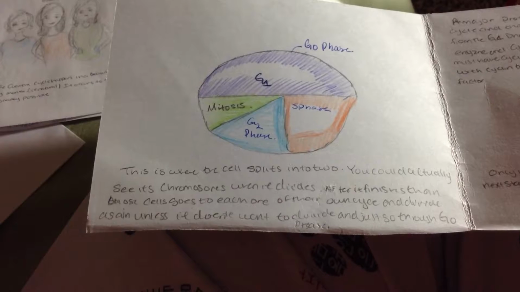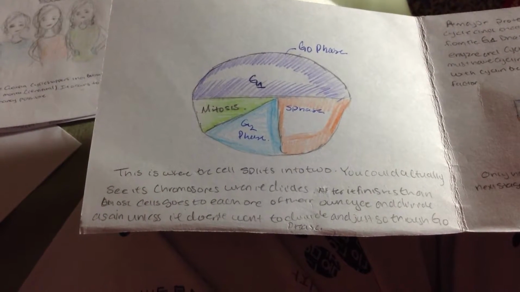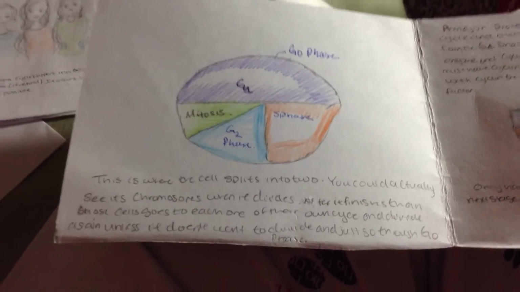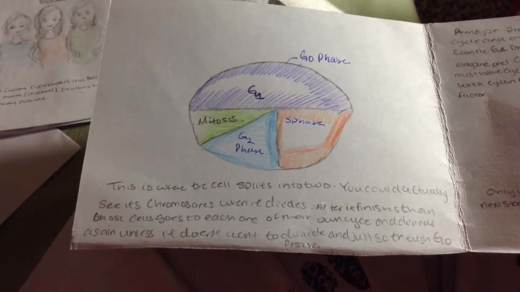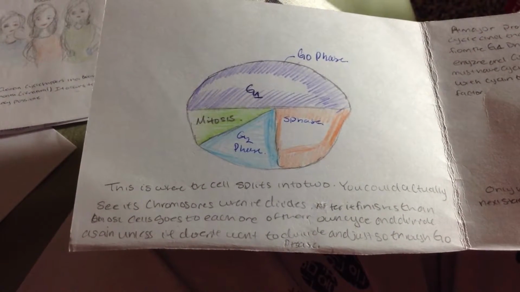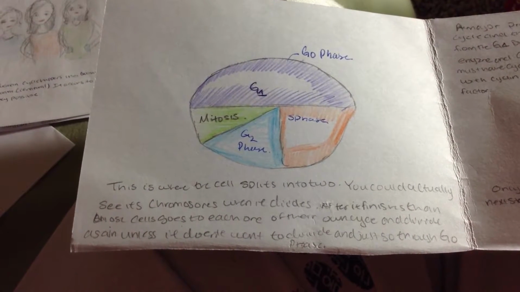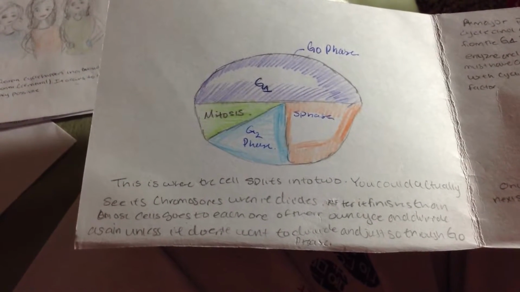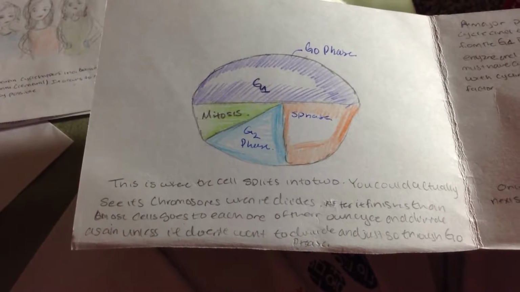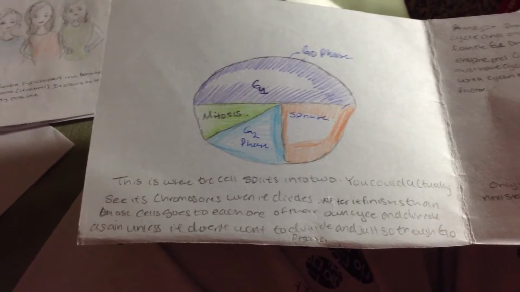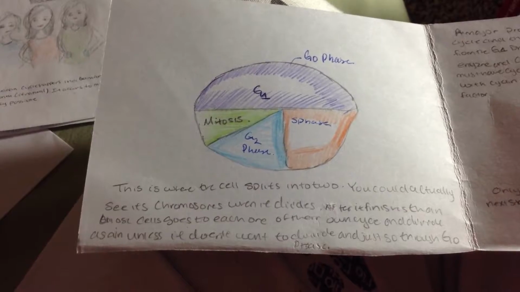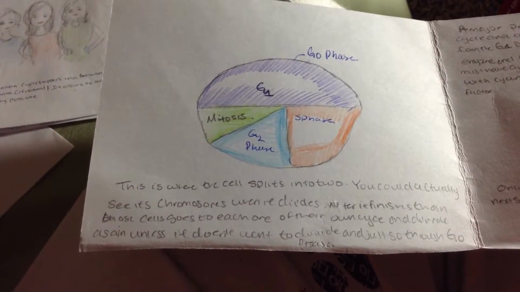After it is finished, most of the cells go into their own cell cycle. Some of those cells, in this case, would go to G0 phase, but most cells actually go through their own cell cycle again in order to divide. So therefore, they keep dividing and dividing until they can't divide anymore.